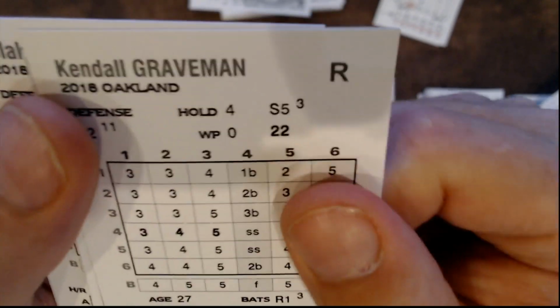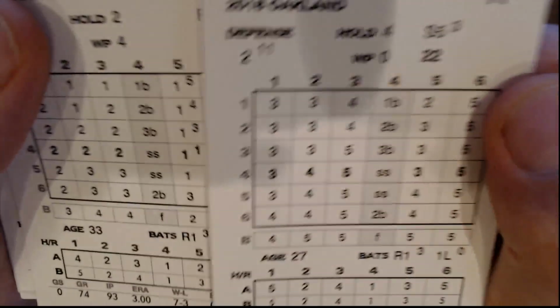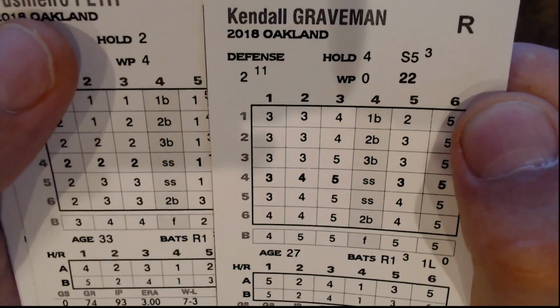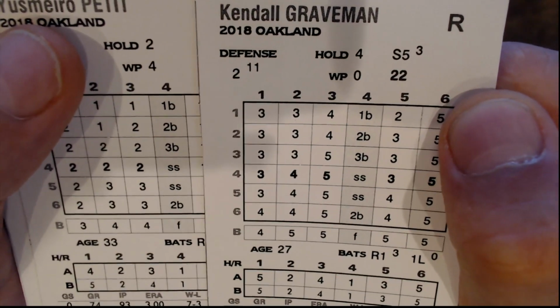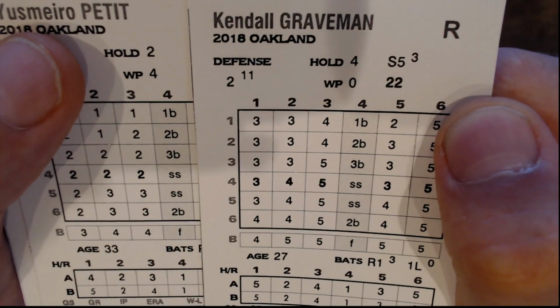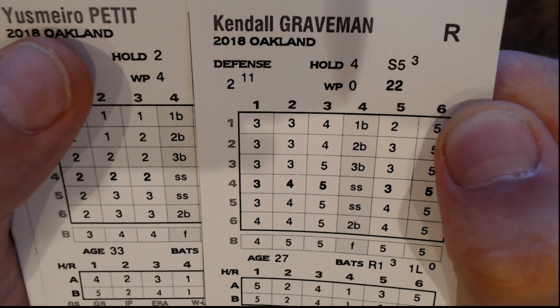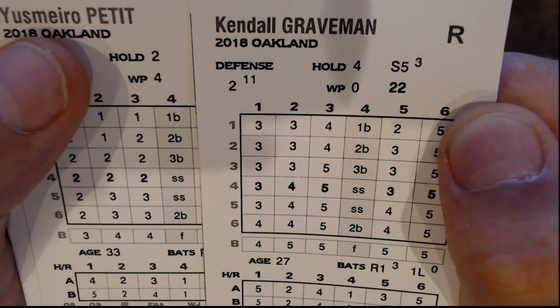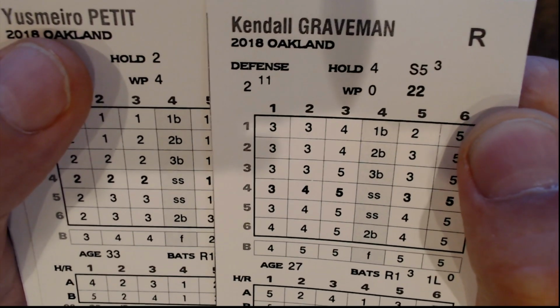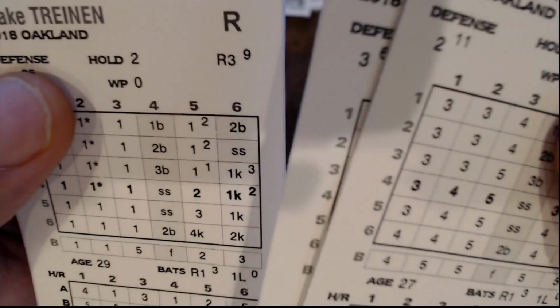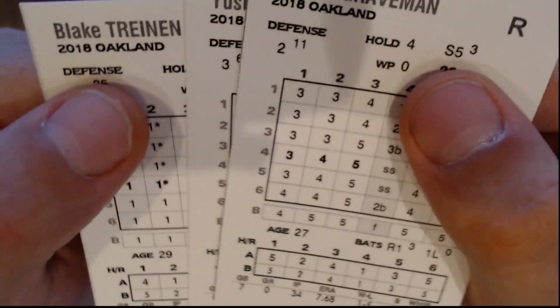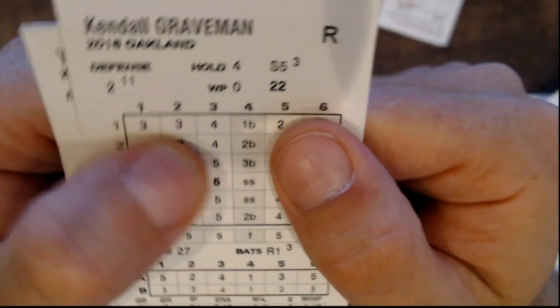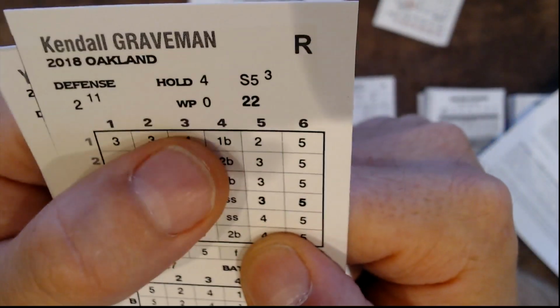Doesn't matter if they're left-handed or right-handed, they're all the same. So there's 2 chances to go to short, 2 chances to go to second, 1 to go to first, and 1 to go to third. So once you know the 4 column, you won't even need to really look at the pitcher's card much.